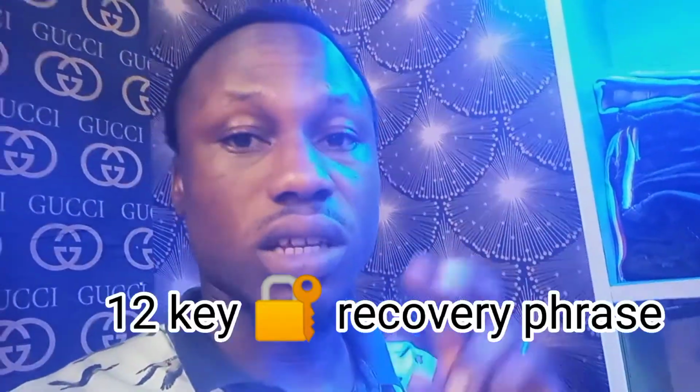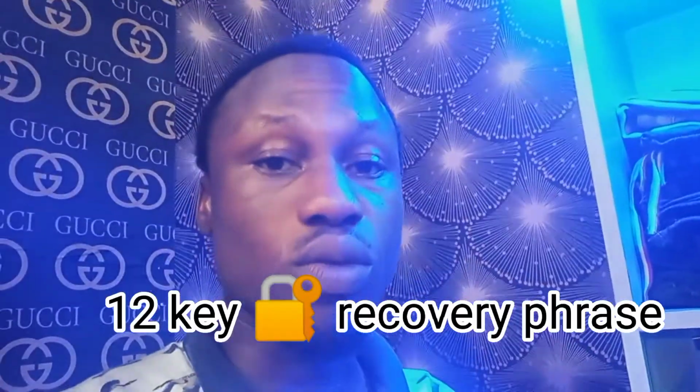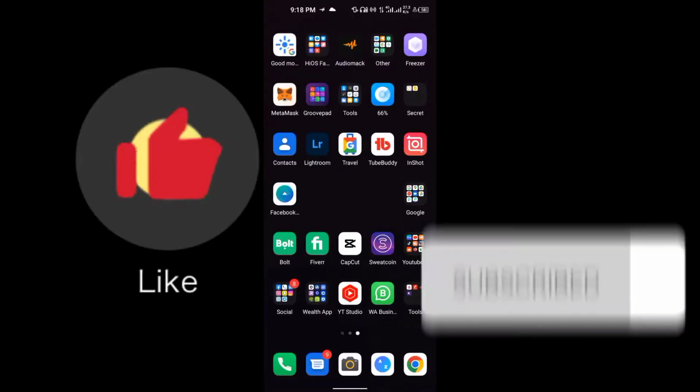Let's assume you have a wallet that contains coins on the Ethereum network, coins on the Solana network, coins on the Smart Chain network, and coins on every other network that I'm not able to mention right now. This is how you can restore it. All you need is the 12-word recovery phrase that belongs to that wallet, and then you will recover all your coins on that wallet. Let's just go about it right now.